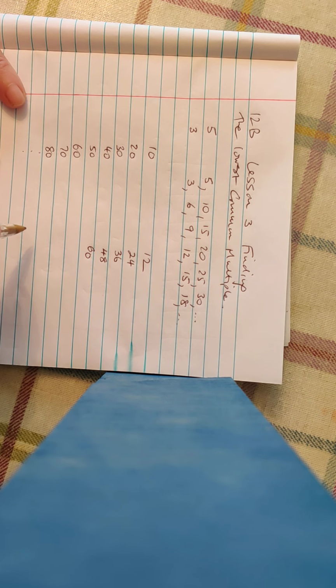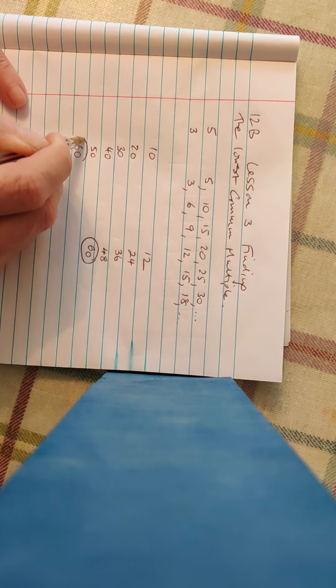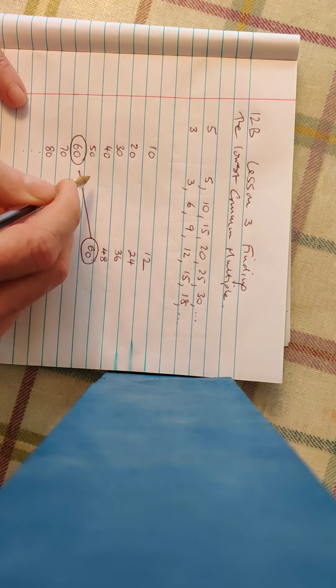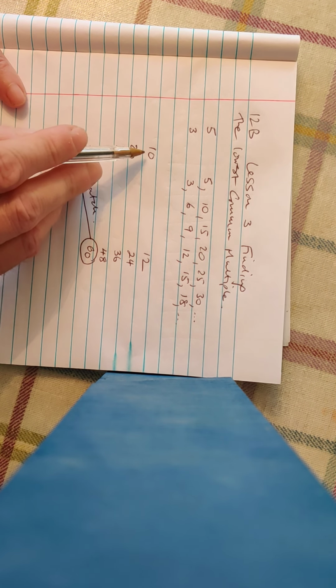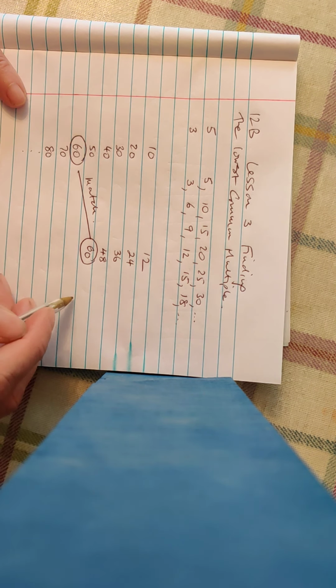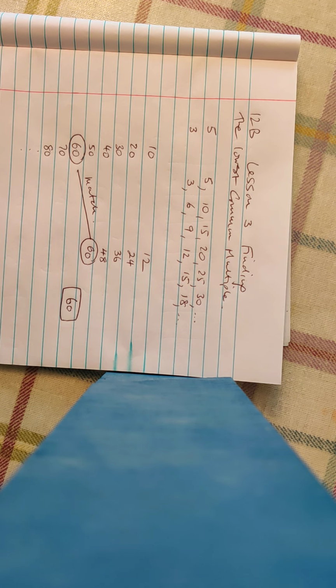I'm going to stop there, because 60 appears in both lists, so we've got a match. The answer for the lowest common multiple between 10 and 12 is 60, because it's the lowest multiple that is common to both.